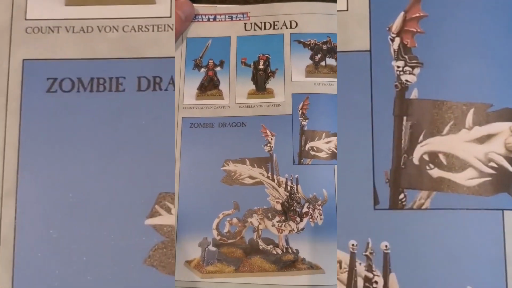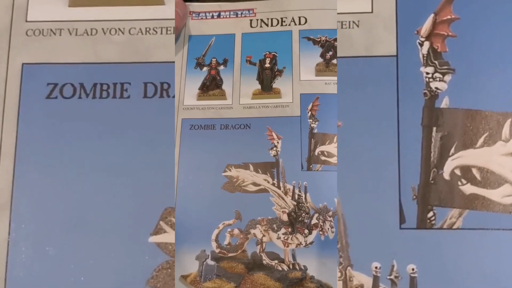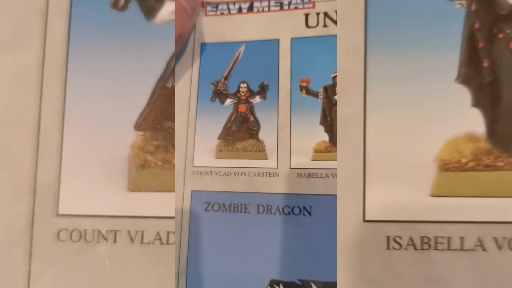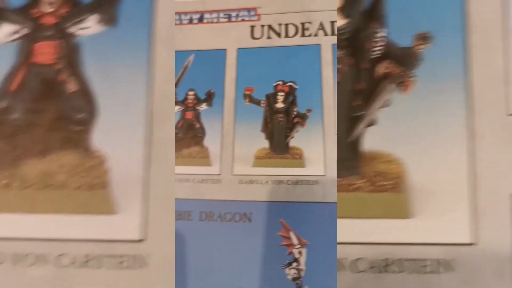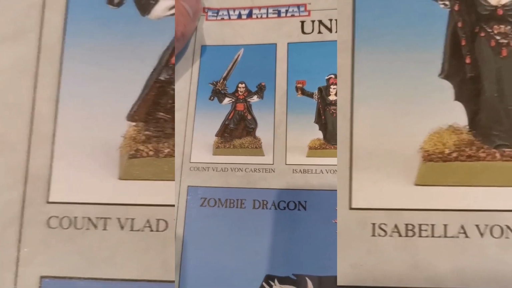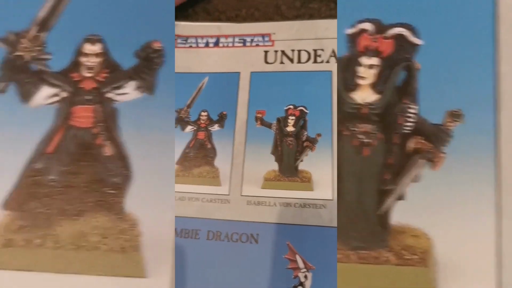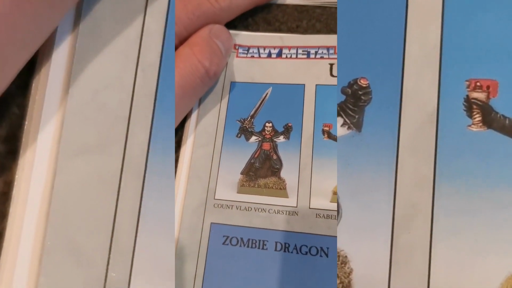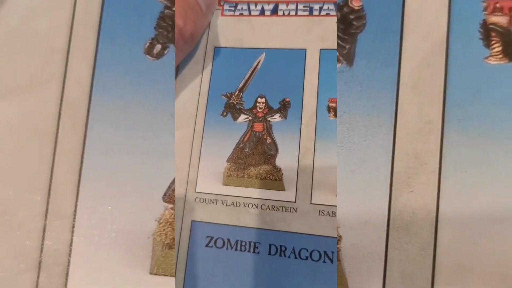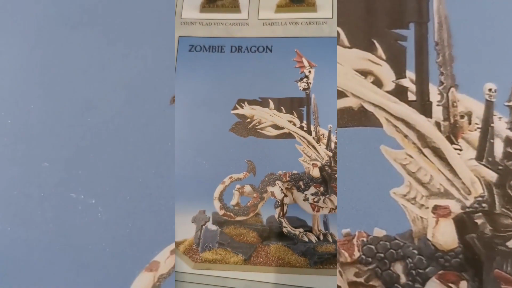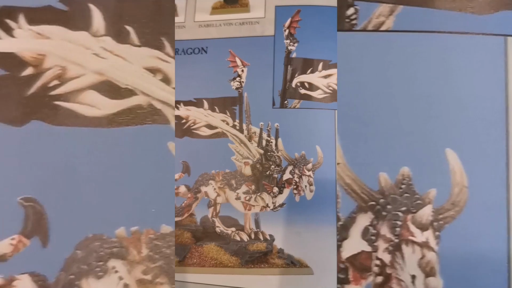In the 98 version, we get some more heavy metal pages. So Vlad Isabella, painted up to be quite dark in the colour scheme. It looks really nice, actually. I was always a bit of a fan of these models. A lot of people weren't. A lot of people didn't really like the Vlad, but it looks pretty nice there. The Bat Swarm and a lovely zombie dragon. Look at this guy. He's brilliant.